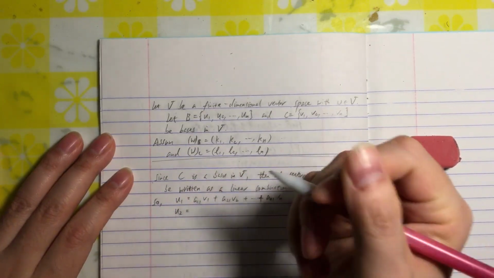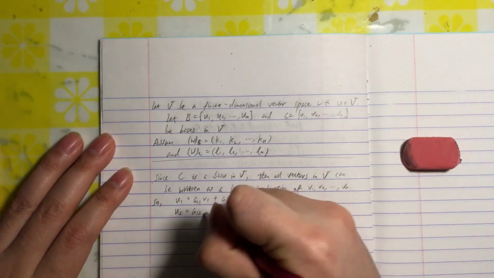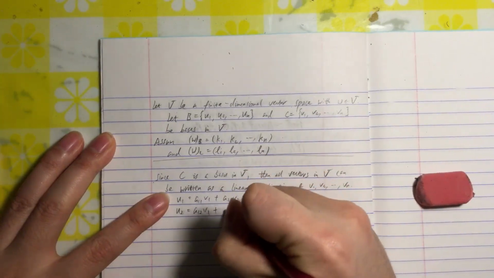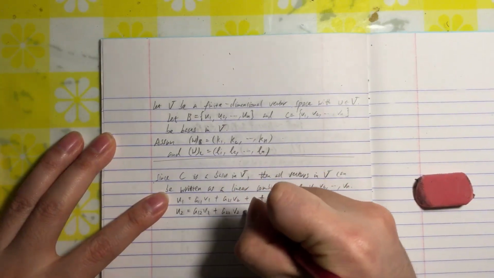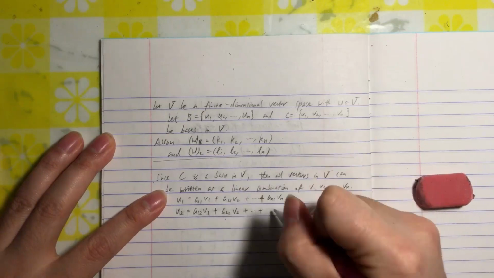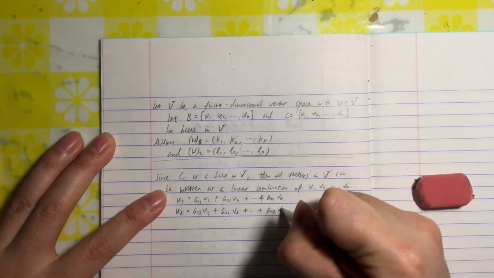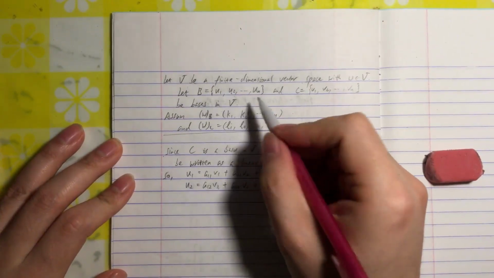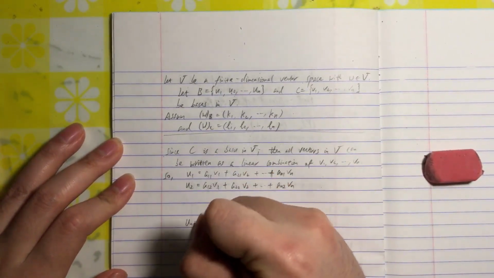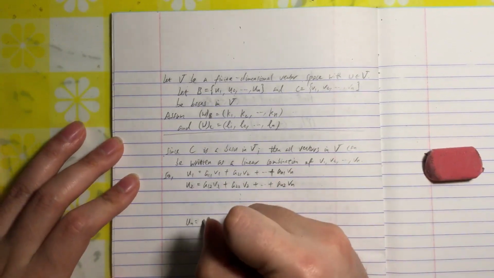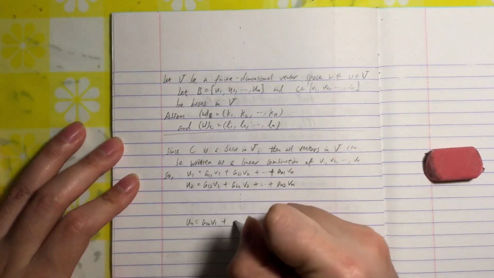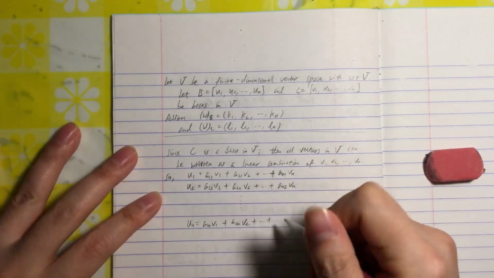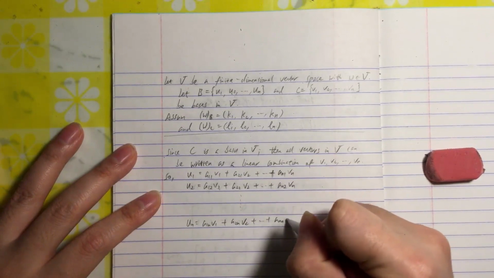And similarly, U2 can be written as A12 V1 plus A22 V2 plus AN2 Vn. And similarly, Un can be written as A1n times V1 plus A2n times V2 plus ANN times Vn.